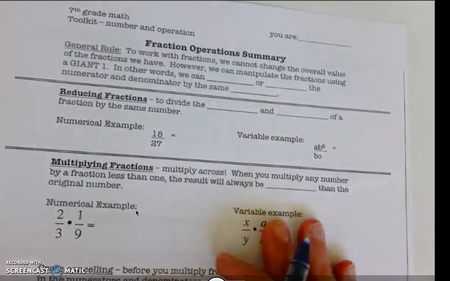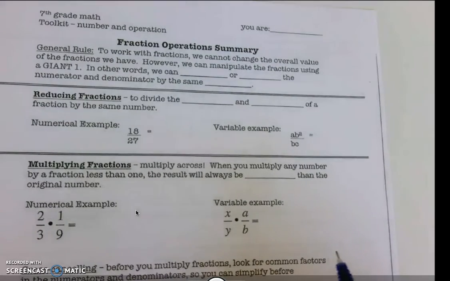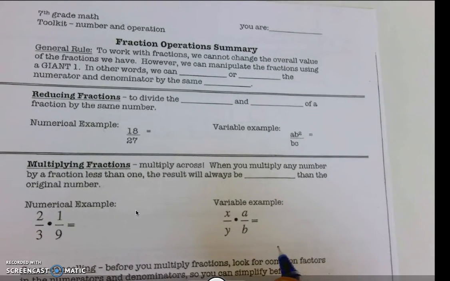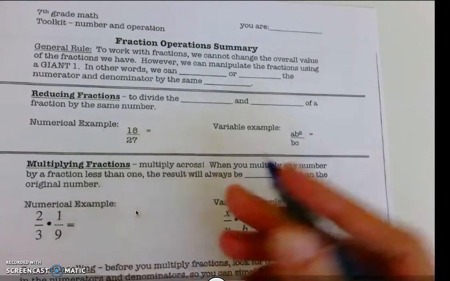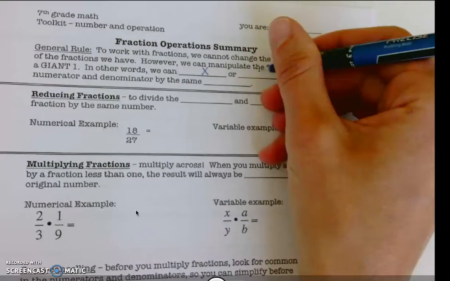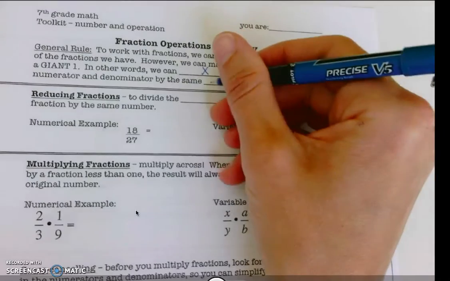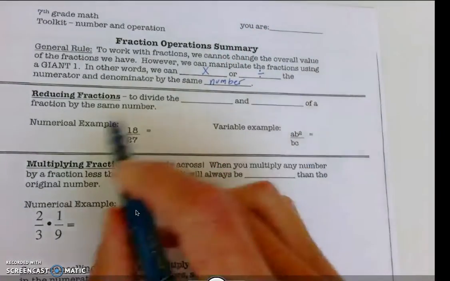So general rule here, to work with fractions, we cannot change the overall value of the fractions we have. However, we can manipulate the fractions using a giant 1 to make them more flexible and comfortable for us. In other words, we can multiply or divide the numerator and denominator by the same number. You guys worked a lot with the giant 1 last year, so we're going to do an example.